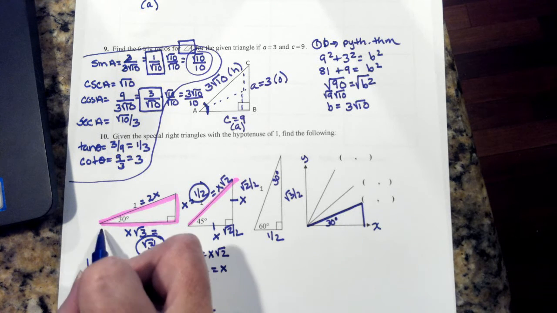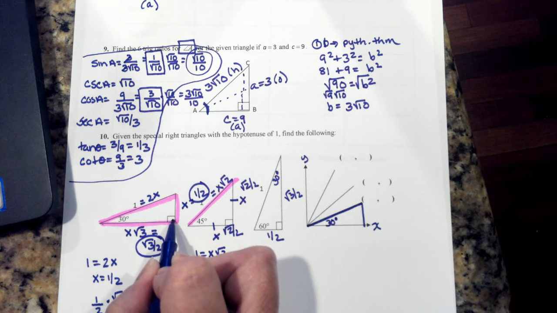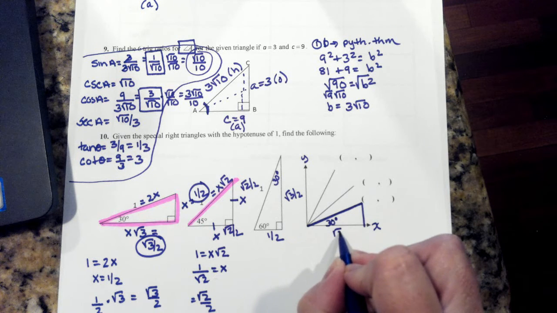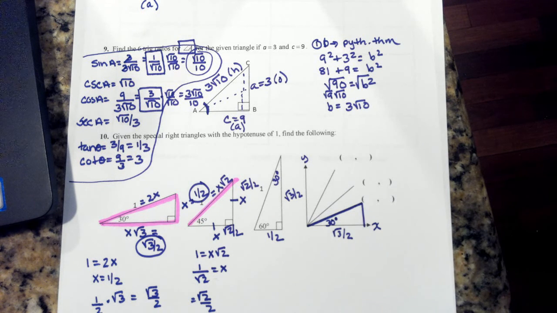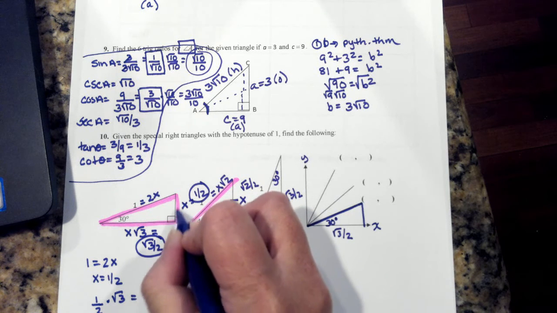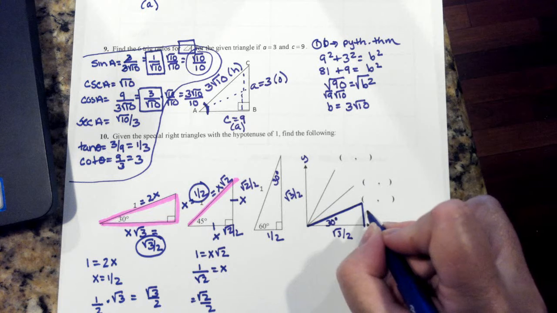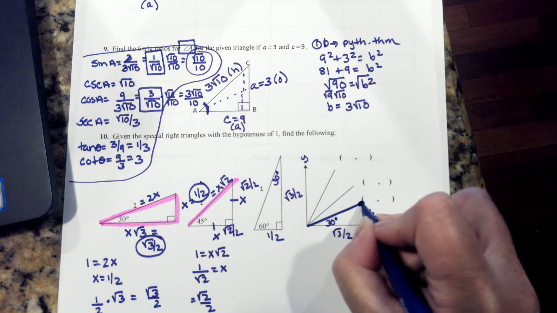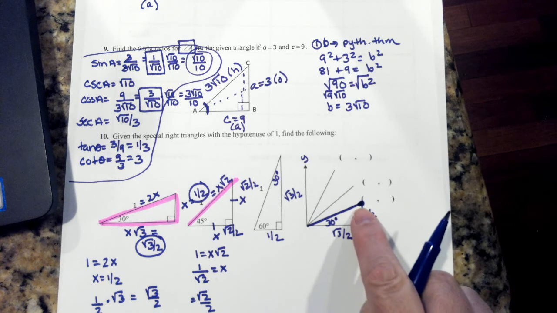Remember, the side opposite the 60-degree angle is square root 3 over 2, which is the length of this side of my triangle. The height is the same length as the side opposite the 30-degree angle, which is a half. So notice I can find the ordered pair right here.